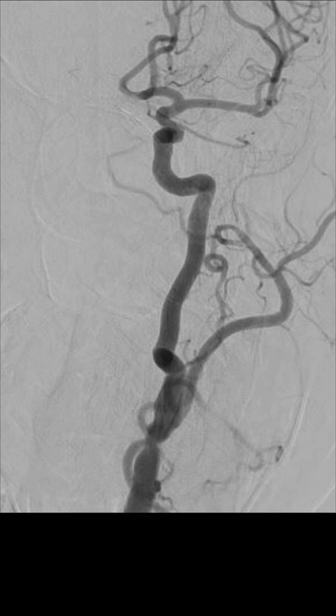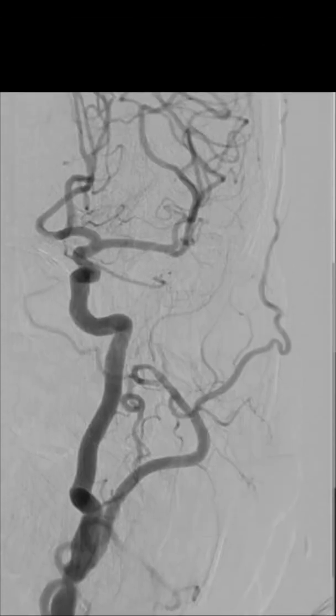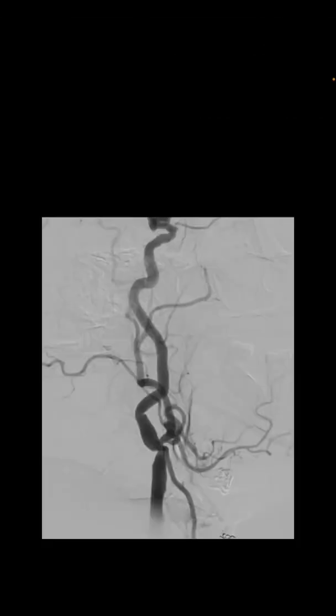So here also, this is not what we expected. We thought it would have progressed much higher, that it was a very tight stenosis, but contrary to what we thought, the DSA shows that the stenosis has not progressed much. Another view.